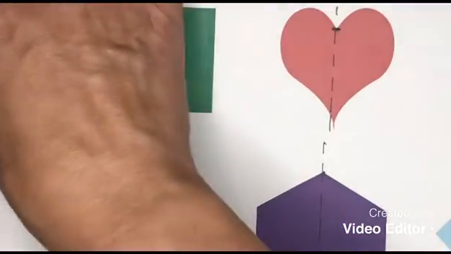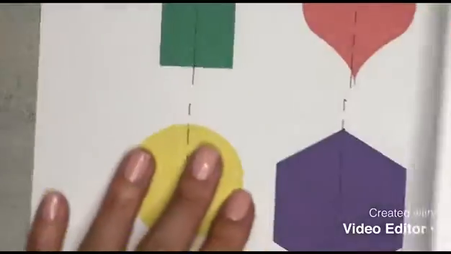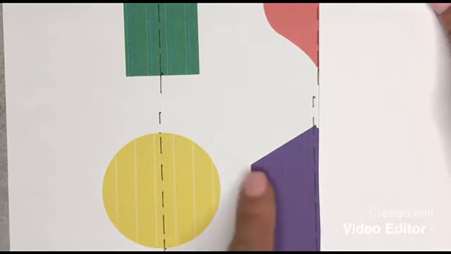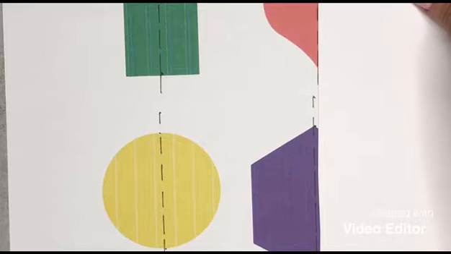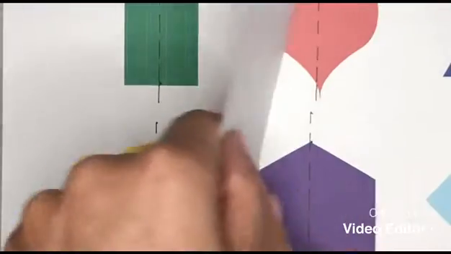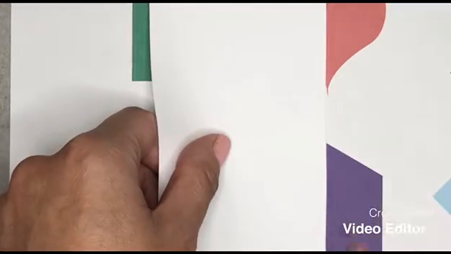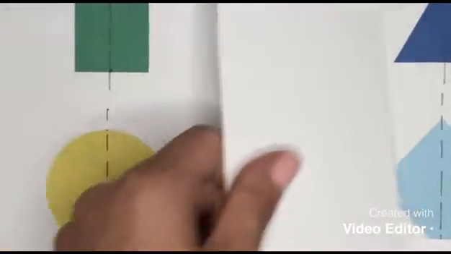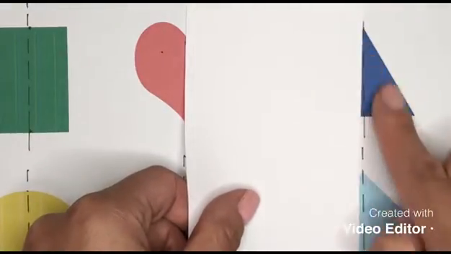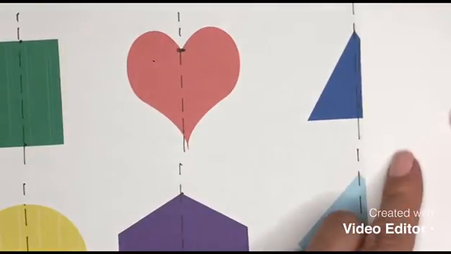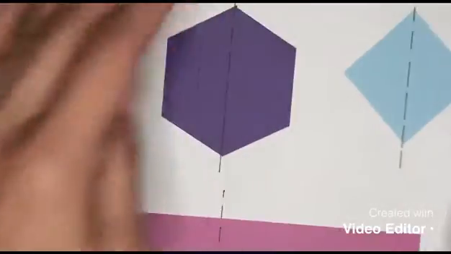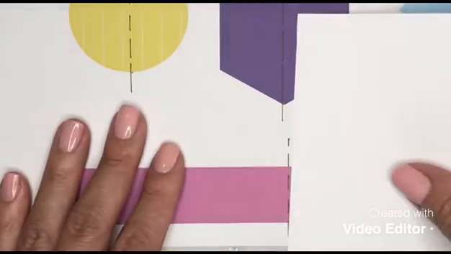We can say the same thing in the heart and the hexagon. See, you see over here, right there, it's right in the middle. But what happens if I flip down to the other side? It's exactly the same. Also here in the triangle, you can see my triangle over here, it's the same. If I flip this up the other side, it's the same figure. The same with the diamond, and the same with my long rectangle over here.